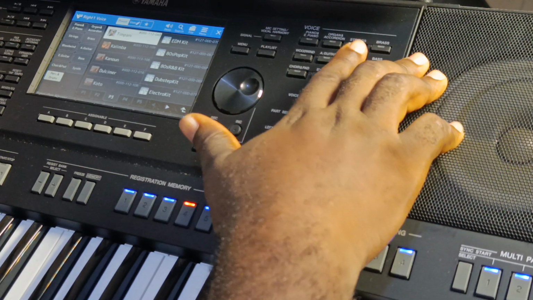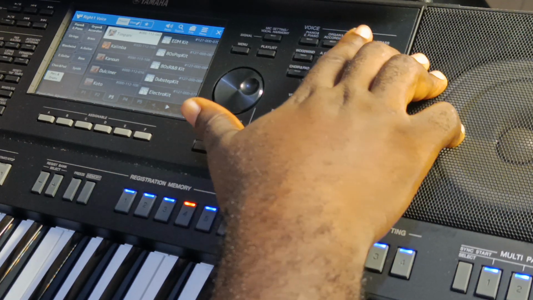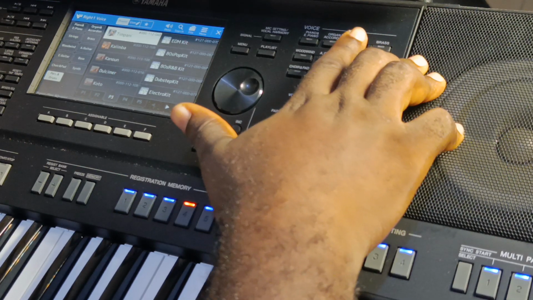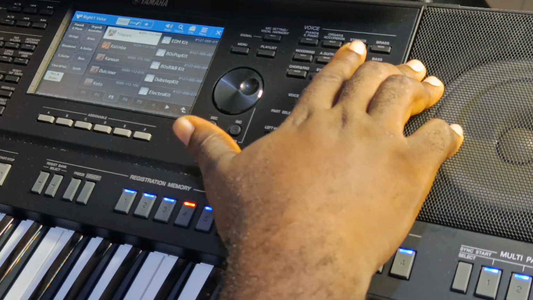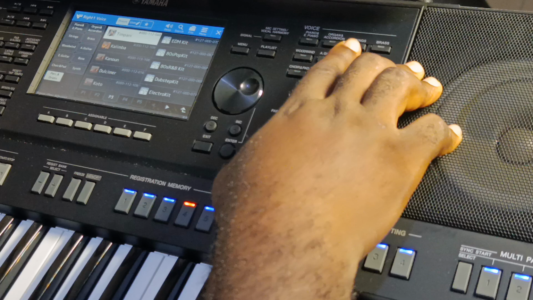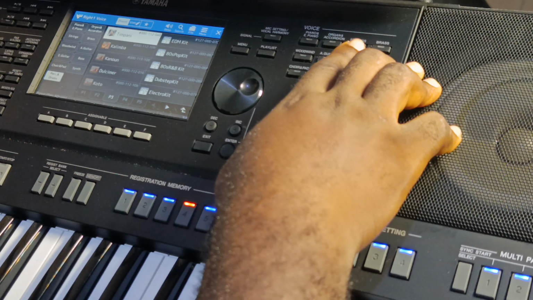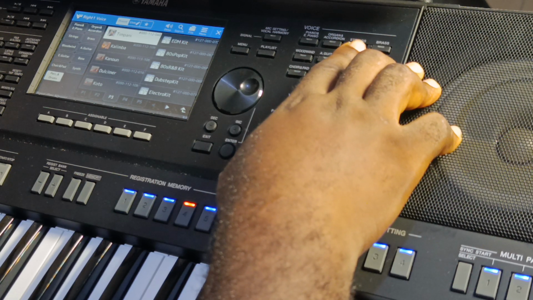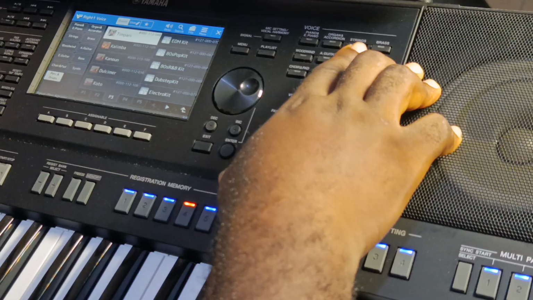So most of us avoid this timpani, but prefer to use it maybe for production or when you're actually recording the music.